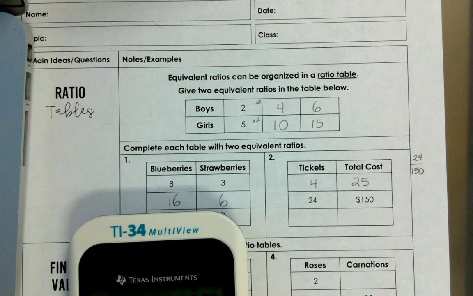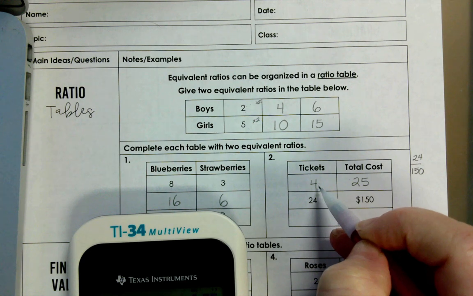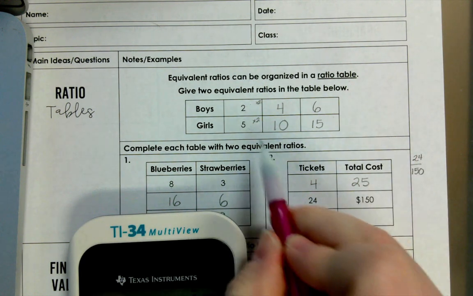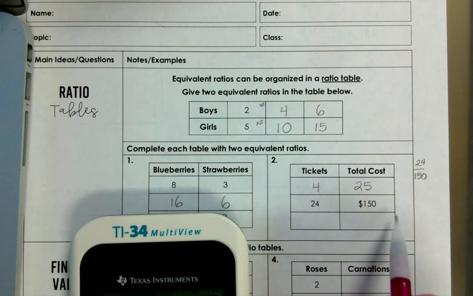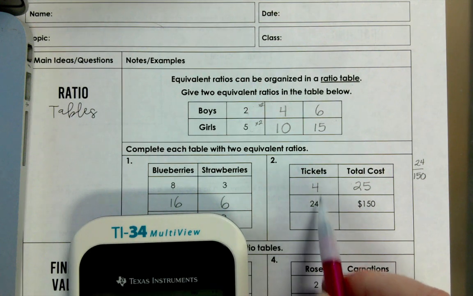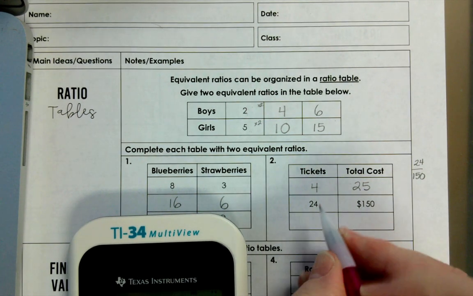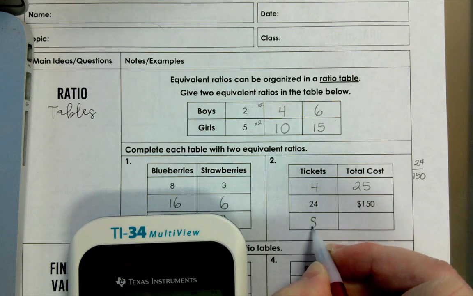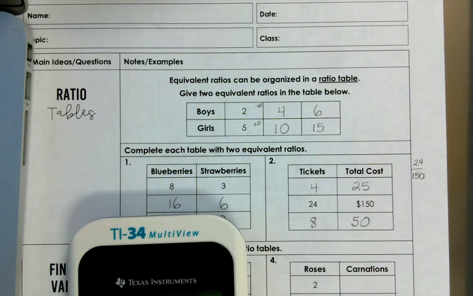Now again, they don't have to be going in order like that, as long as they're equivalent to our initial ratio they give us. So I know this was 4 times 8, because 24 divided by 4, nope, 6. So let's do 4 times 2, and we'll have 8. So 8 tickets are $50. That's it.